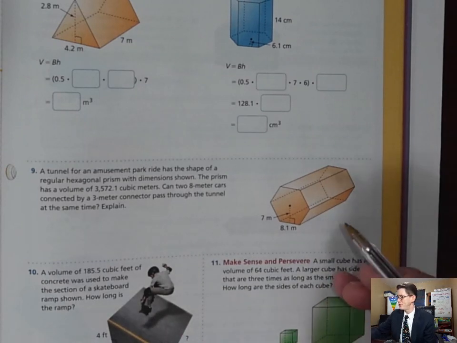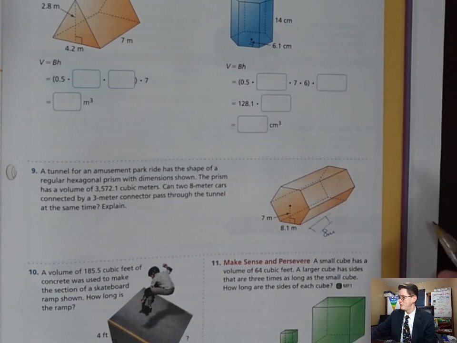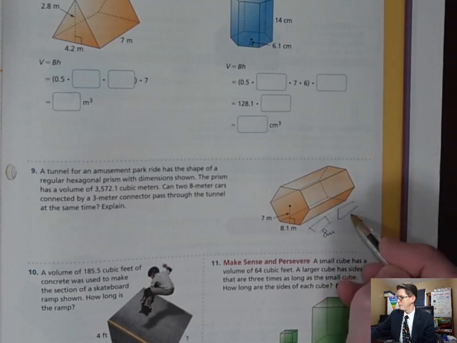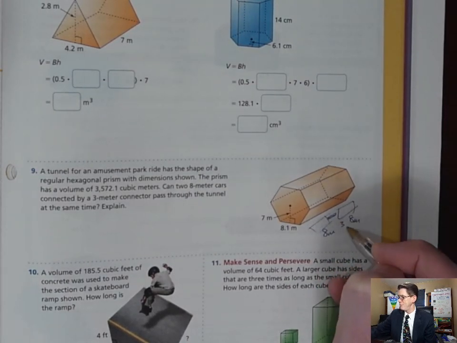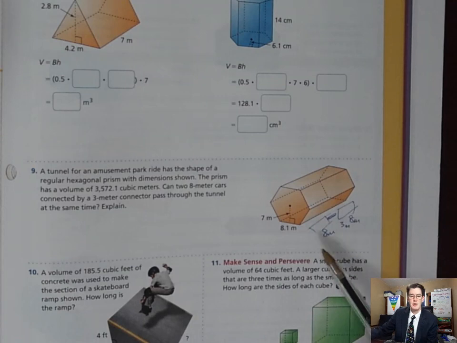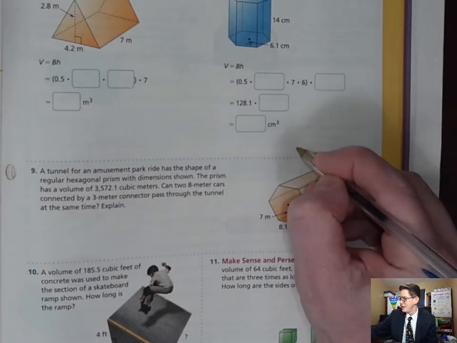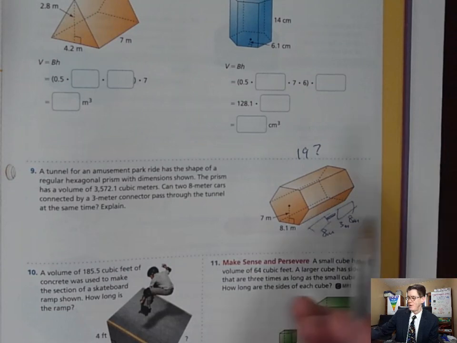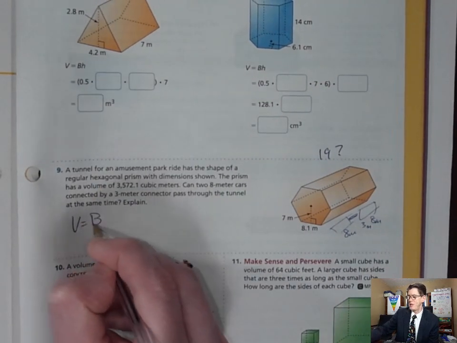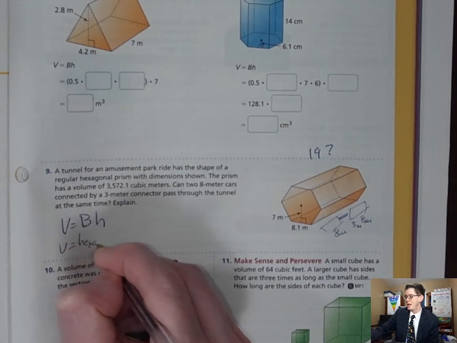So I'm wondering, here's the 8-meter car, and 2 of them, 8-meter car, connected by a 3-meter pass through. So what they're saying is the height of this, 8 plus 3 plus 8, that's 19. They're wondering, is the height 19? Well, the way to do that, the volume is the base times the height, like they're showing you, or it's the volume is the area of the hexagon times the height.